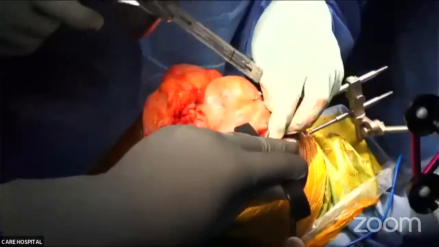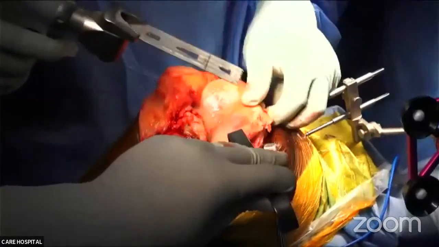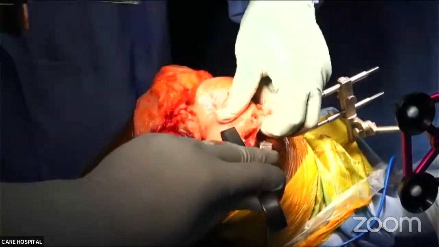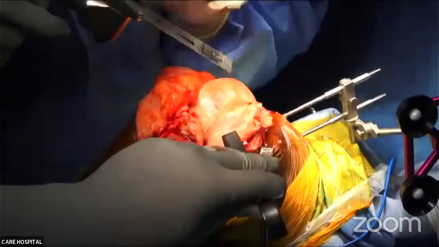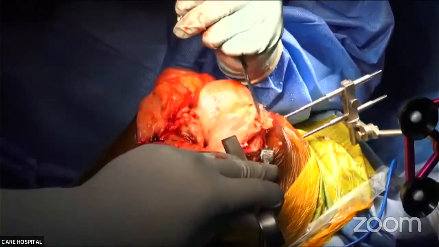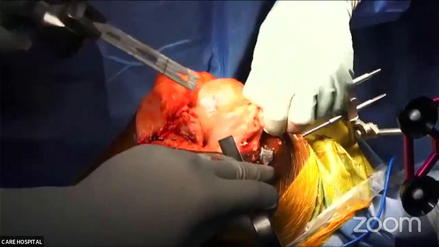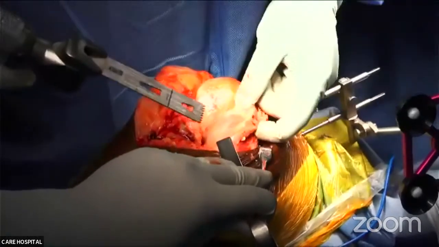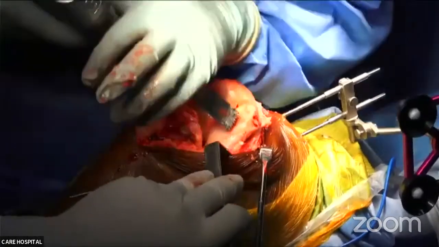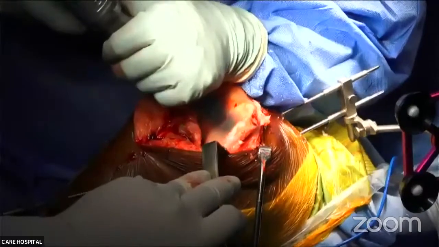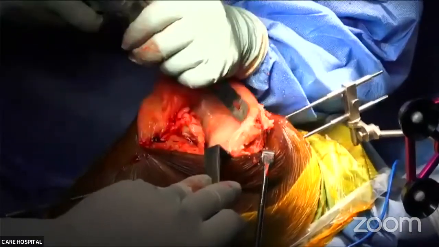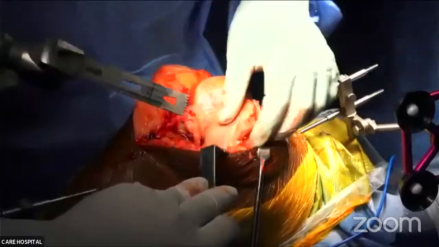Is it necessary to remove the osteophytes? It's better because then your gap balancing will be better. Posterior osteophytes are difficult to remove, but medial osteophytes, it's always better to remove before you do the gap balancing. Especially this patient is having huge ones.